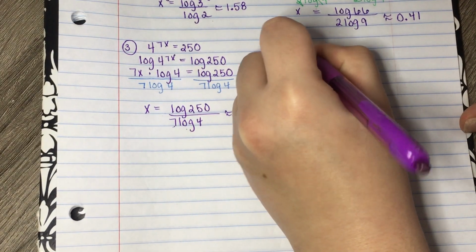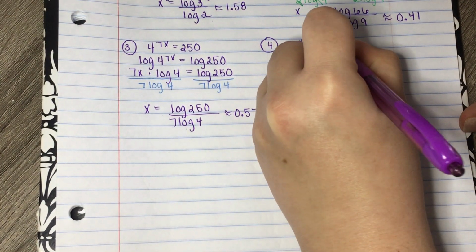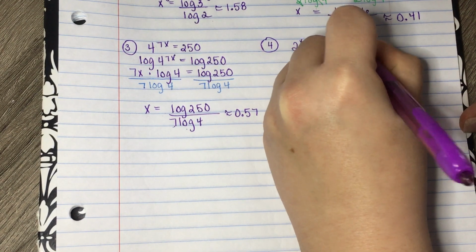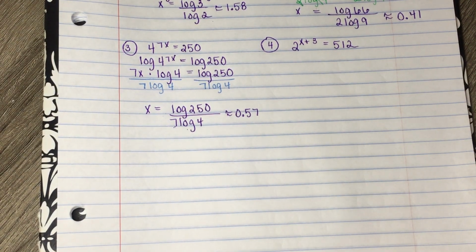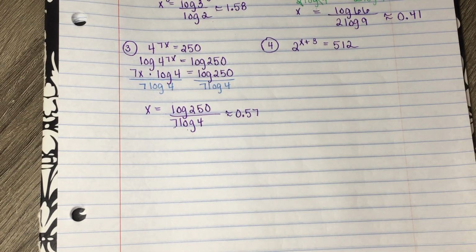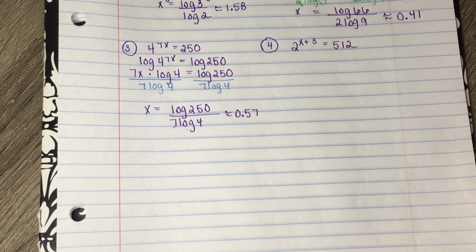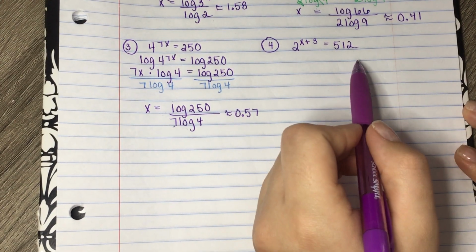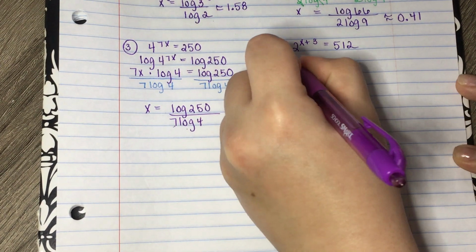We're going to have 2 to the x plus 3 is equal to 512. All right, now we can probably think of 2 to some power that'll give us 512, but we're going to keep it going with this same method that we learned. It's maybe not easy for us. It's easy to think of 16, 32, 64, and then anytime the number gets bigger than that, you're kind of counting on your fingers. So we're going to go ahead and use our log on both sides.